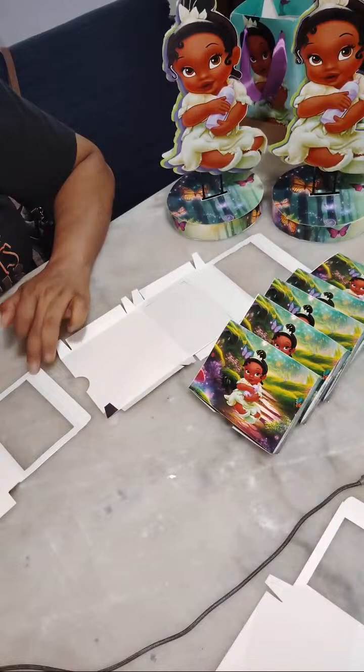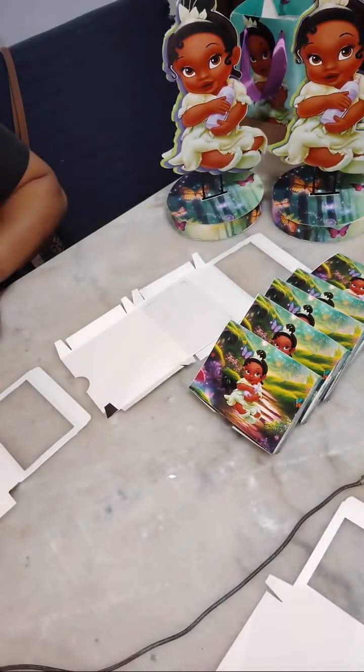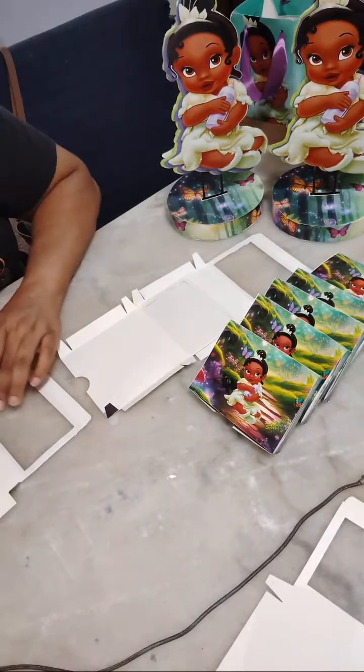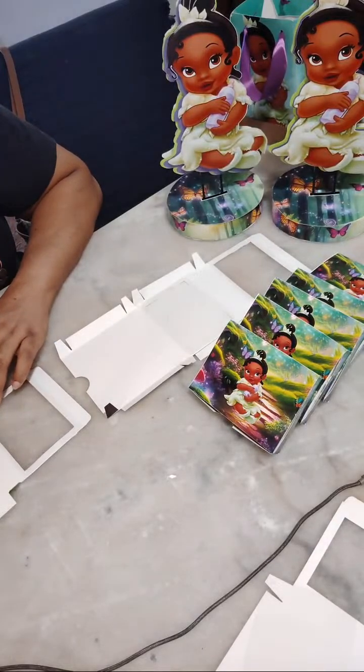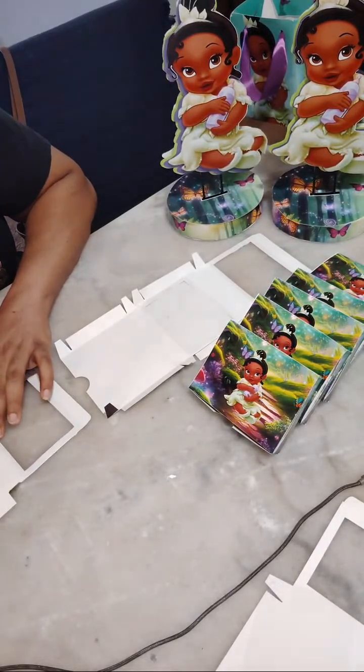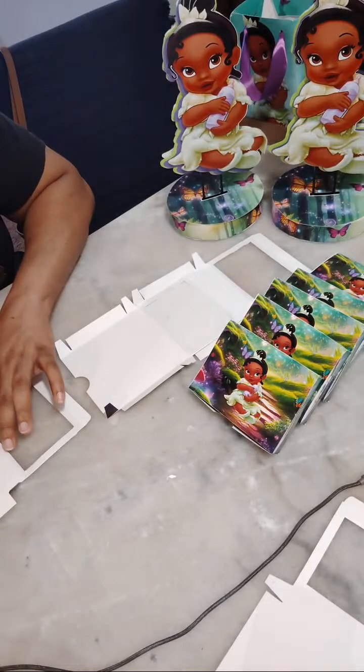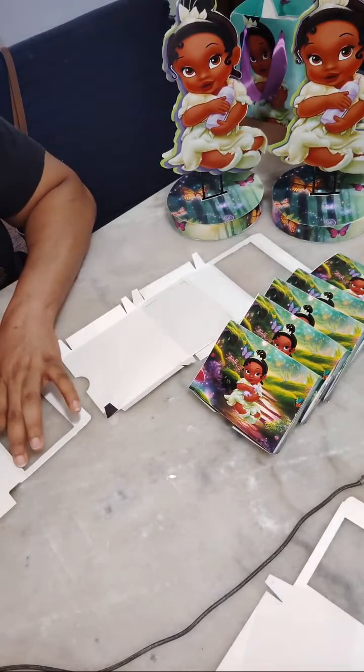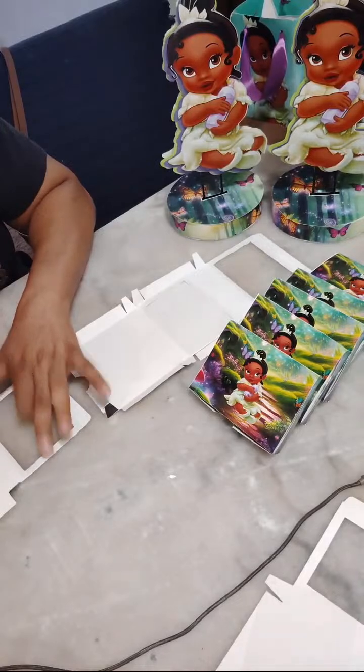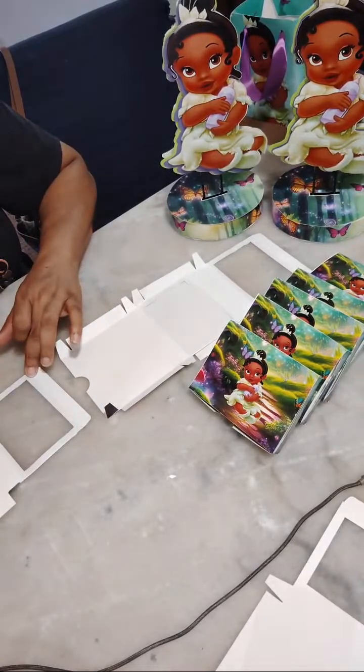Yep, so I changed my water bottle paper. Oh my god, it came out so cute.